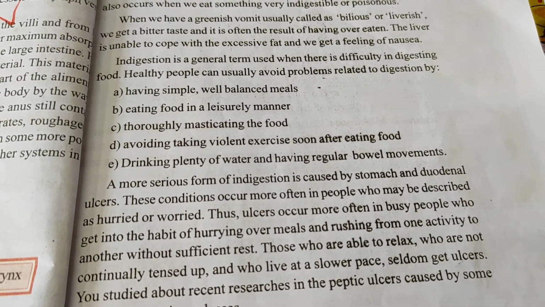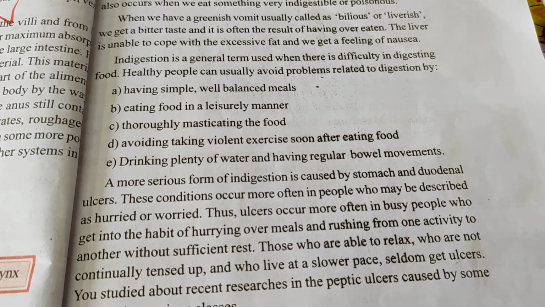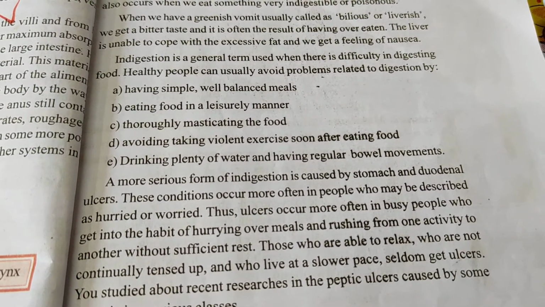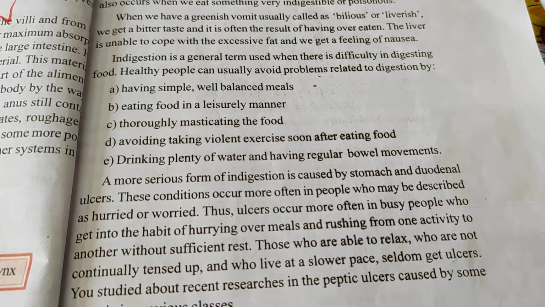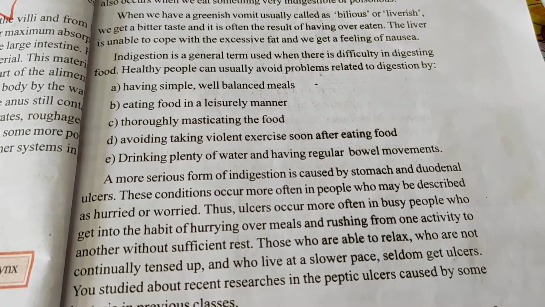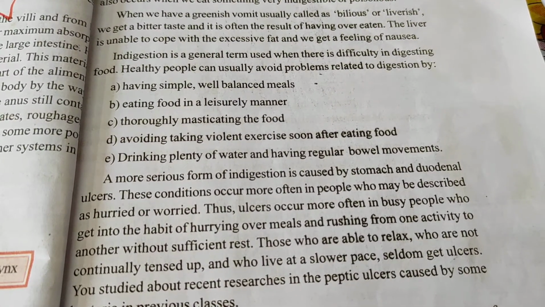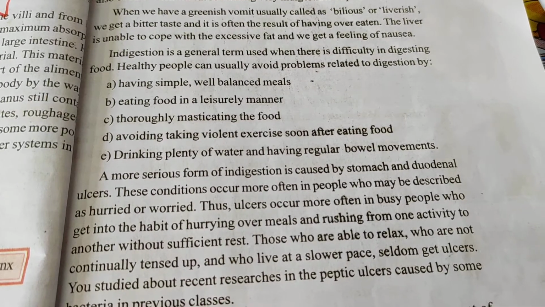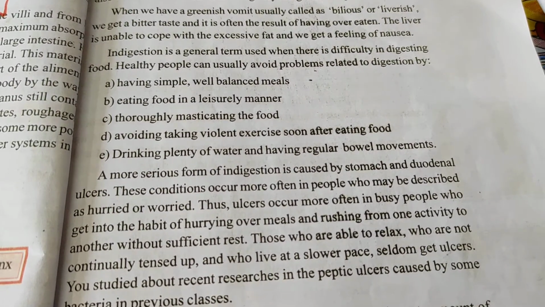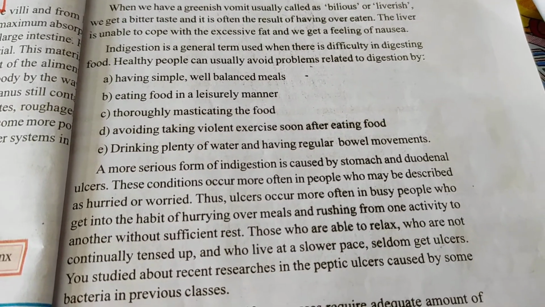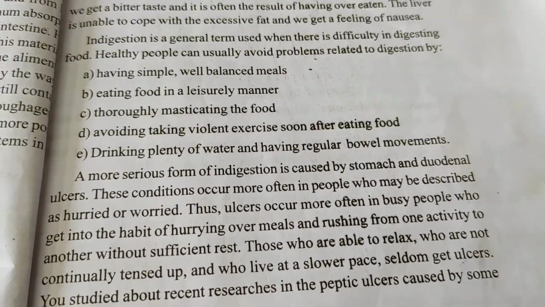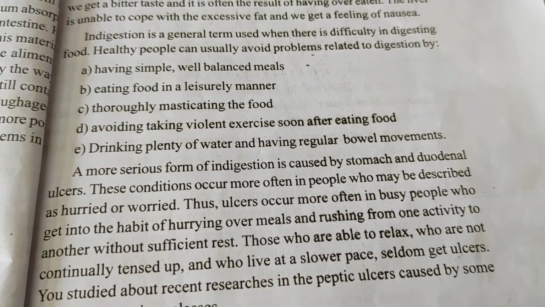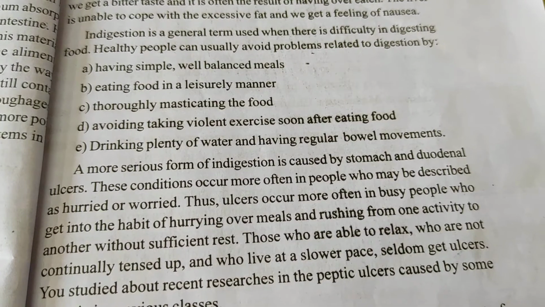The first point is a simple and well balanced diet. The second point is eating food in a leisurely manner. And the third one is thoroughly masticating the food. Yes, the food should be thoroughly masticated, meaning thoroughly chewed. So you must chew the food very thoroughly because that should mix with the saliva. Here thorough mastication means proper chewing.